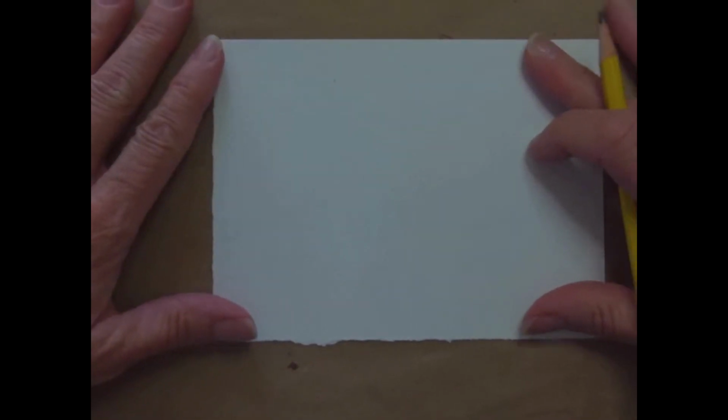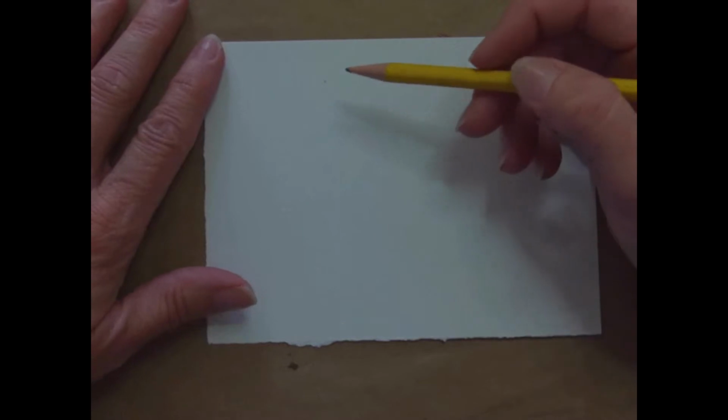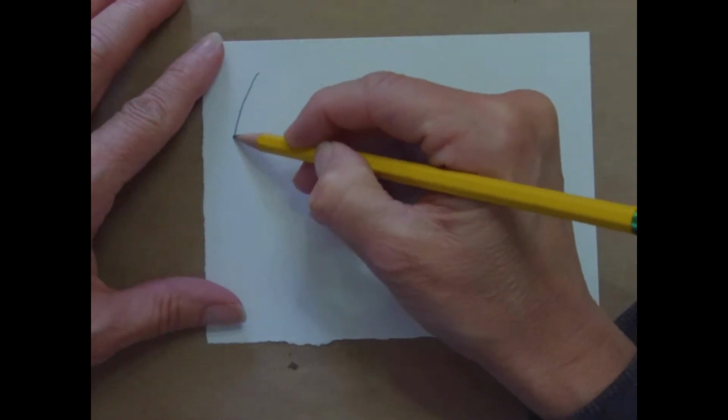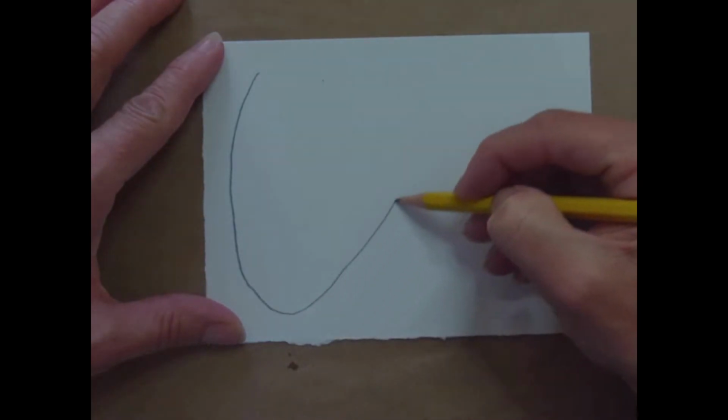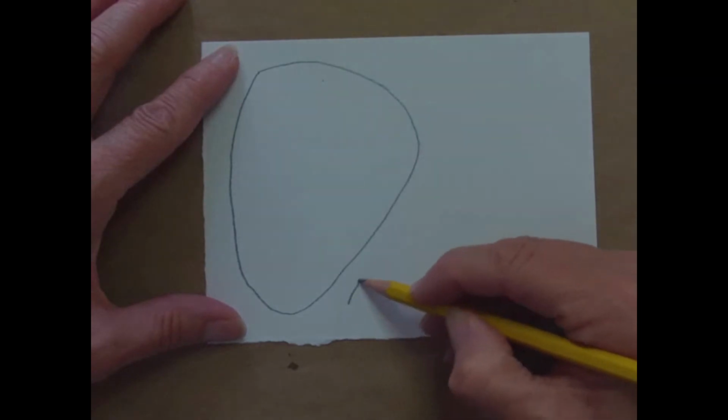So let's break it down. That's why I want you to start small. Okay, let's start with 3 shapes. Let's make them big. Okay, so here's one. Here's another one right here.